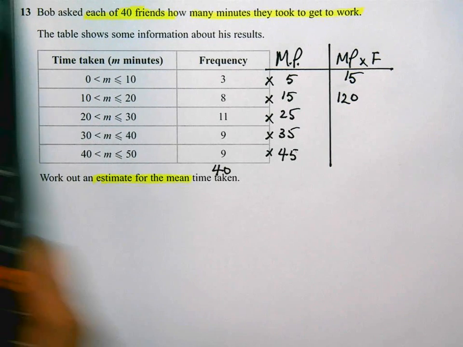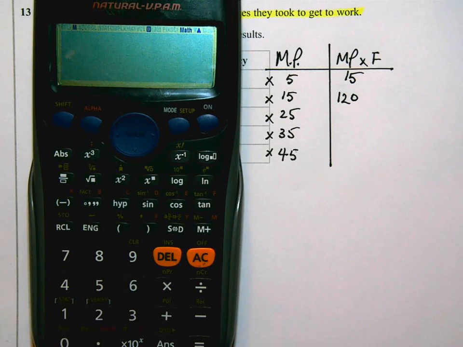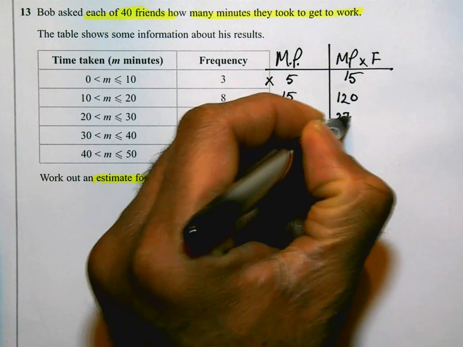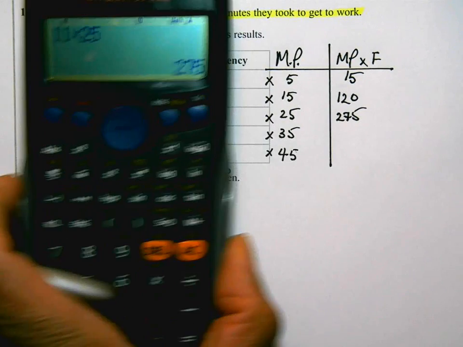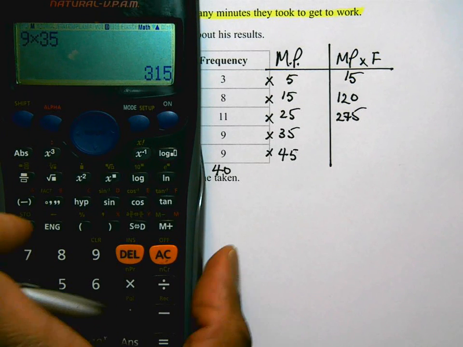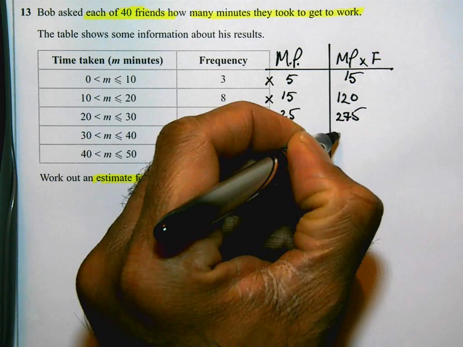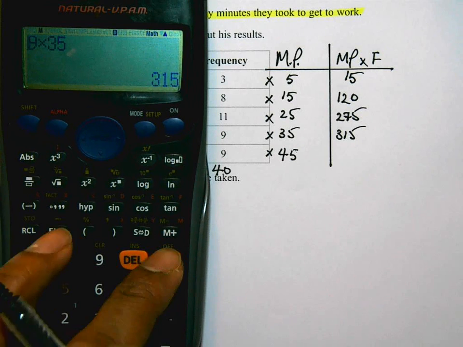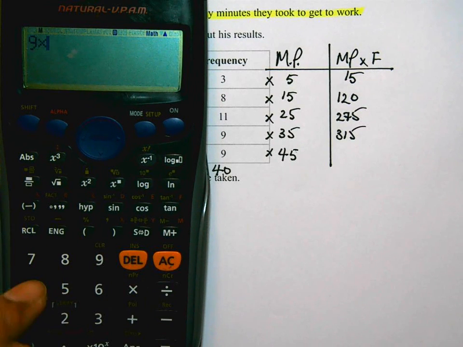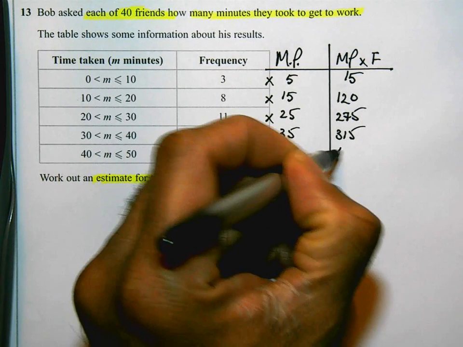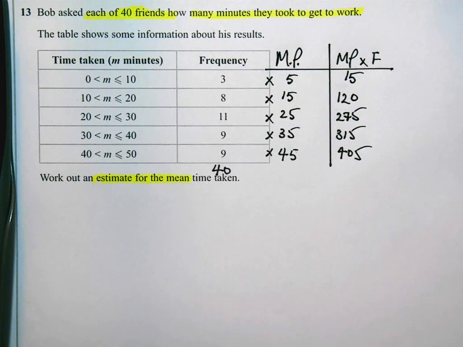Then I've got 11 times 25, which is 275. So that is 275. Then I've got 9 times 35, which is 315. Then the next one is 9 times 45, and that's 405. Okay, I'm near the end of this now.